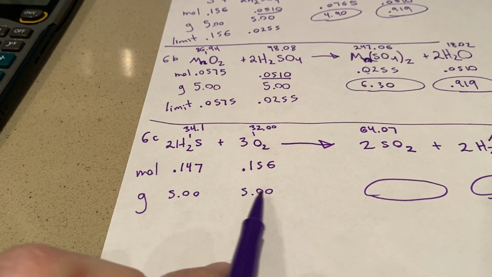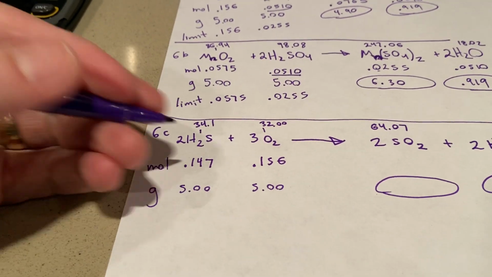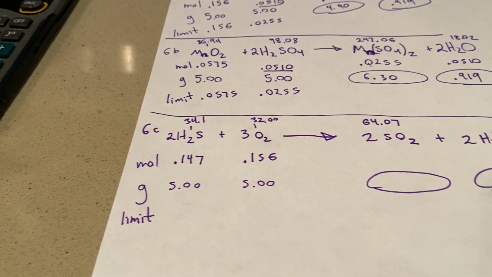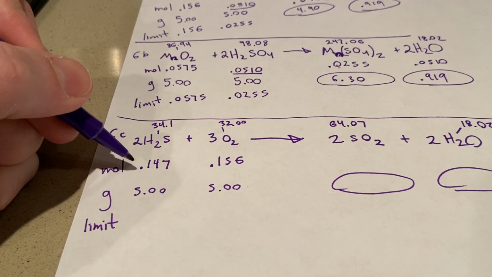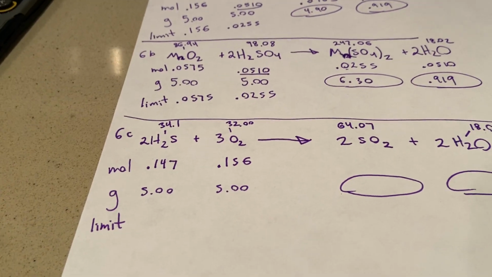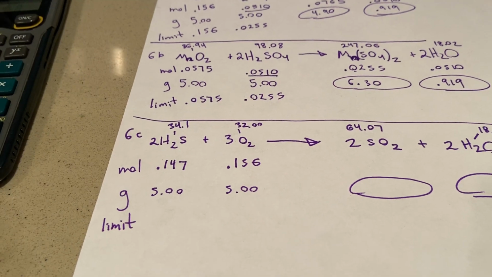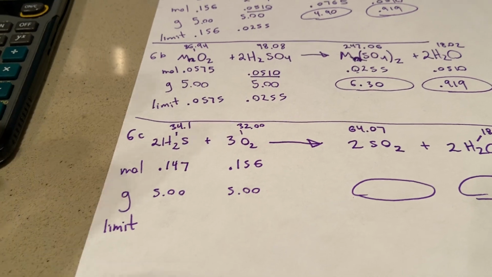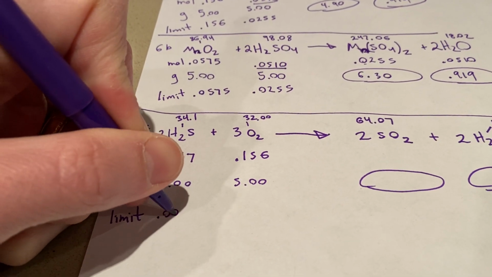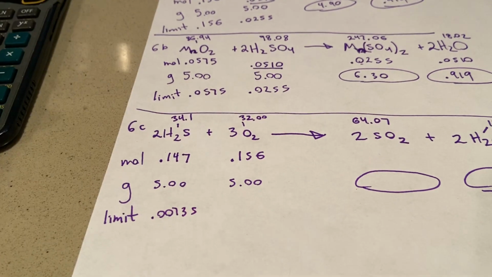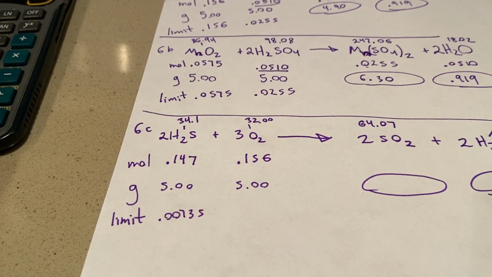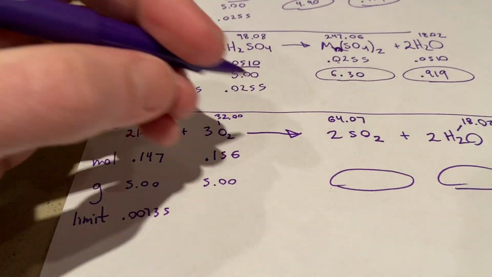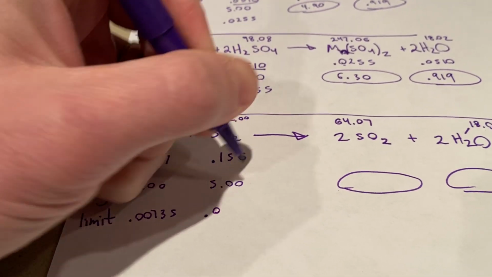Now, you're like, which one do I go from? Well, remember, when you start with more than one amount in grams, you need to figure out which one's the limiting one. That's what that third row is, the limiting one. The way you do that is you take moles and divide by the coefficient. So in this case, I would go 0.147 divided by 2, and that would give me 0.00735. And up here I go 0.156, and I divide it by 3. Notice we're getting really tiny numbers. That's not unusual.